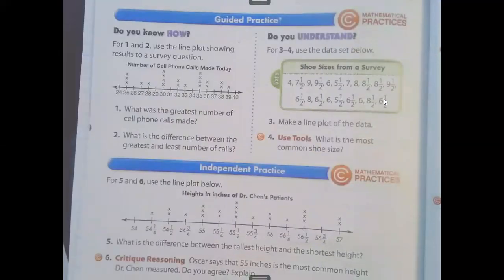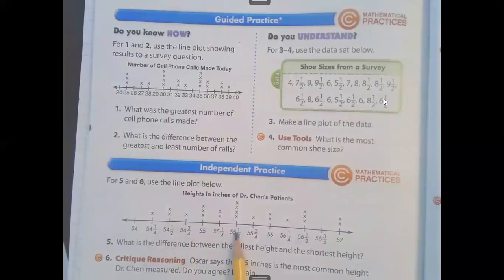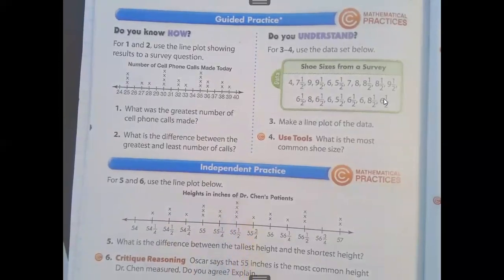So Oscar says that 55 inches is the most common height. Dr. Chen measured. Do you agree? Well, I would probably disagree. And I want to see what you guys also think about this too. Because if everybody was measured, the 55.5 is the most common height because it's the one that occurs the most. Hopefully that kind of makes a little bit more sense to some of you guys.